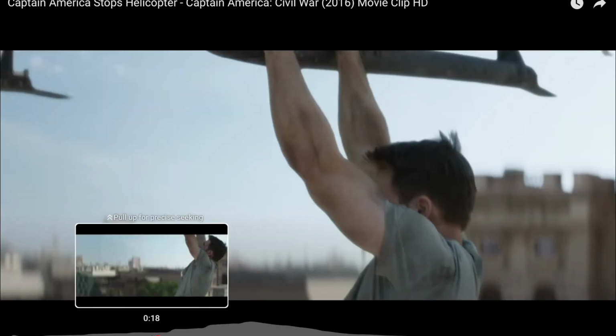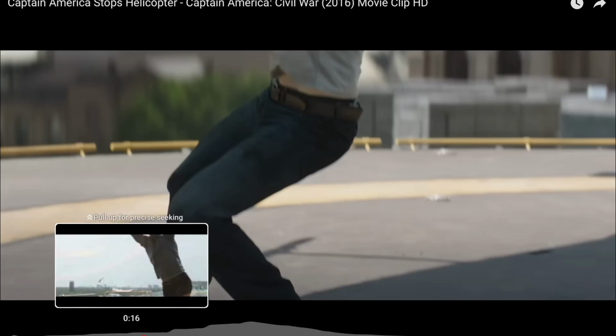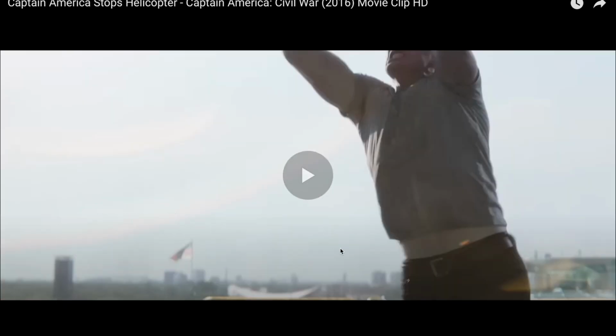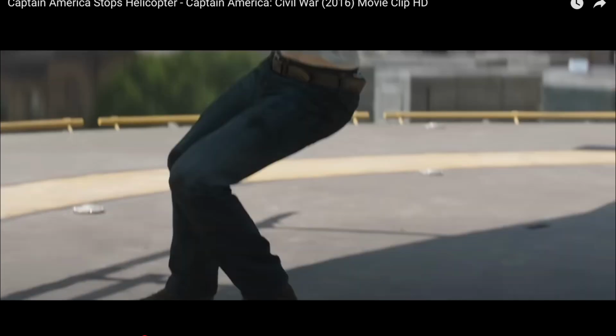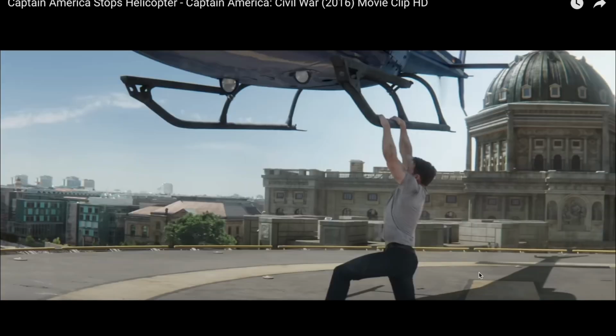So if you look at this, he's pulling down. There's no way here that he's able to hold on to this. Okay, he's pulling down on the helicopter. Even if he's got superhuman strength, he's not anchored onto the roof at all, that helicopter is still able to pull up, right? There's no longer this jerking downwards because there's additional mass.